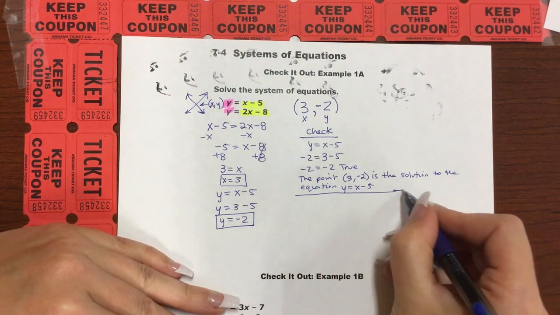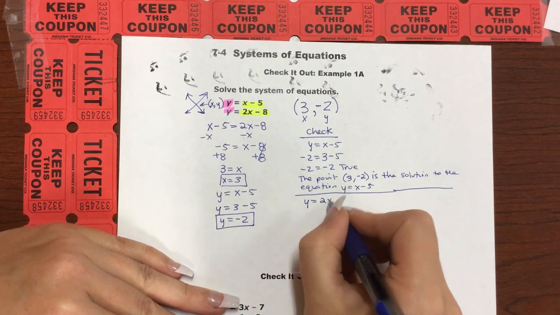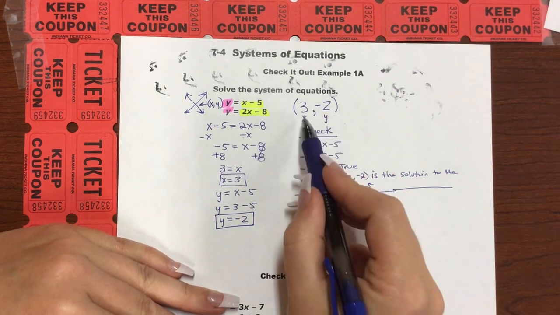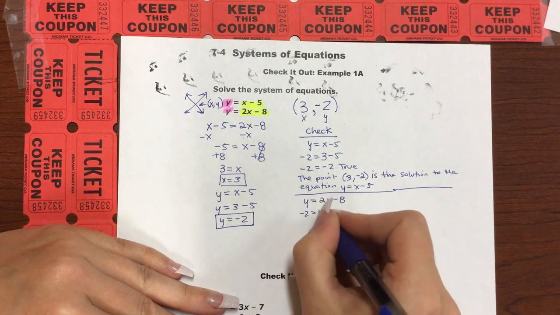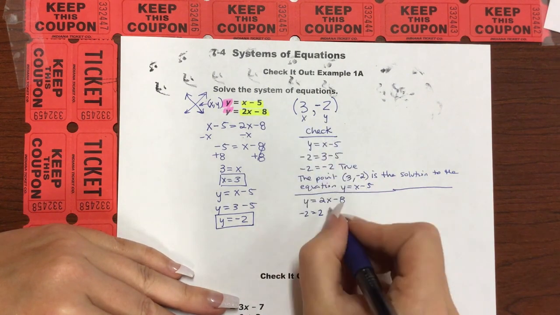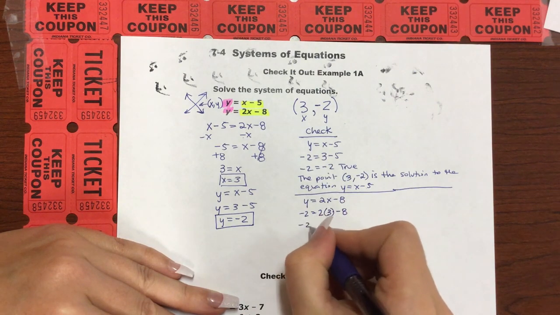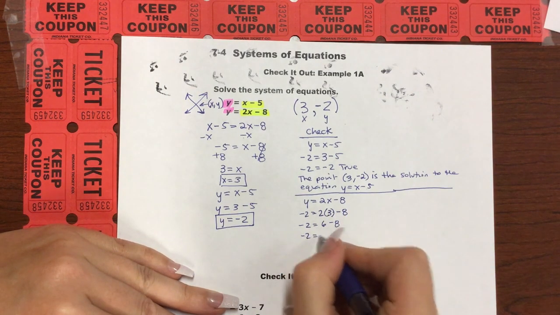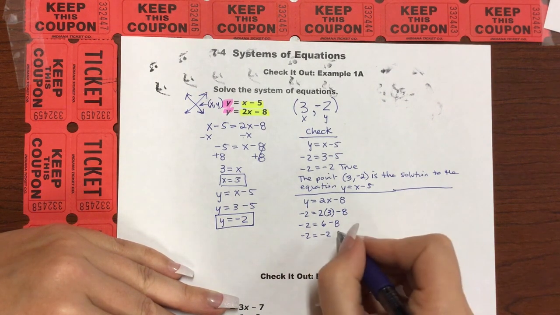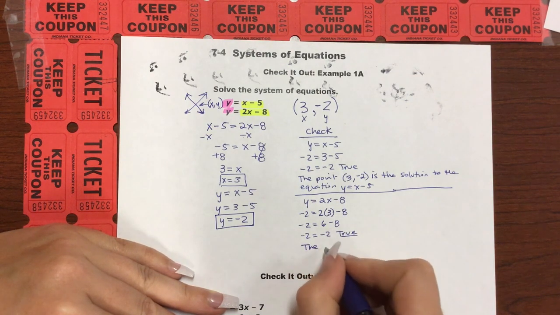Let's do the second check. y equals 2x minus 8. Okay, this is our x, this is our y. We're going to stick in negative 2 for y, and our x is 3. We're just going to do the math. We get 6 minus 8. Is this equal? I don't know. 6 minus 8 is negative 2, so this is a true statement as well.